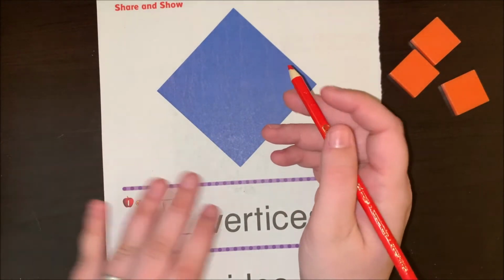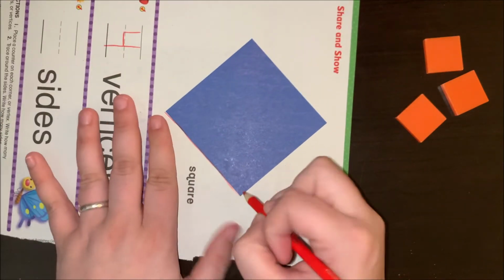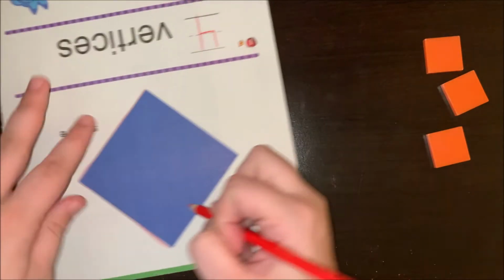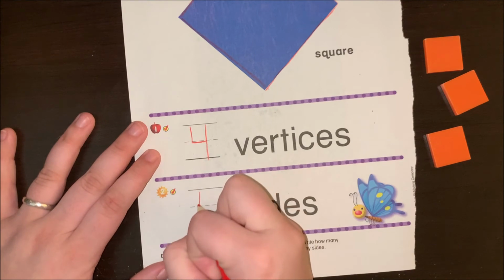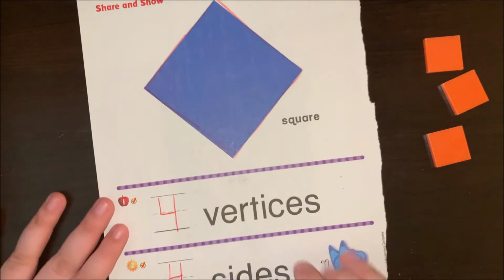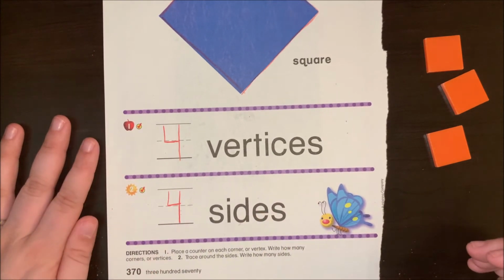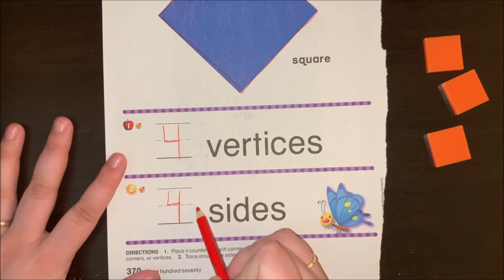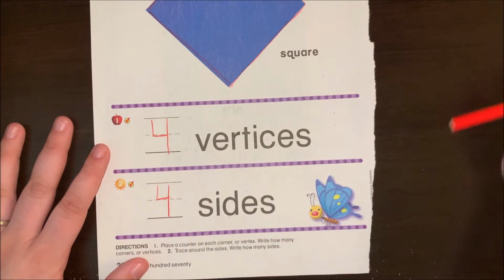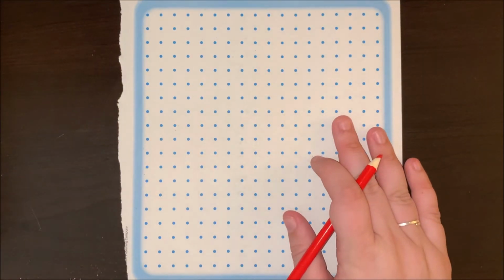And let's see, how many sides does it have? Go ahead, take your pencil and trace one side at a time. I have 1, 2, 3, 4 sides. So I will write another 4 here, 4 sides. What do you notice about the vertices and sides of a square? Yeah, they have the same number of vertices as they do sides. How neat is that?